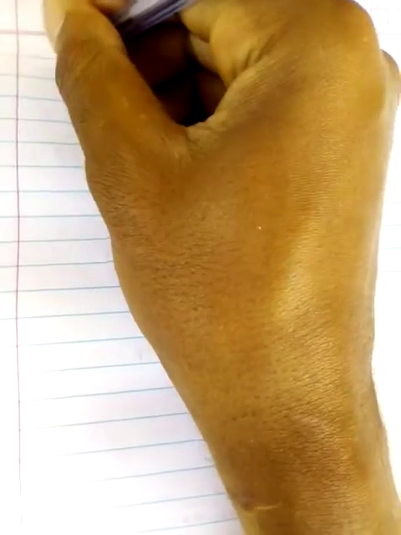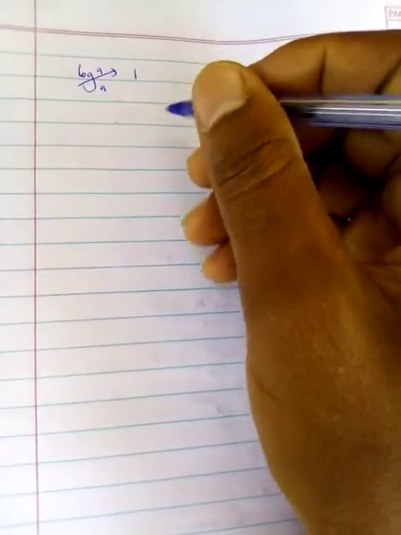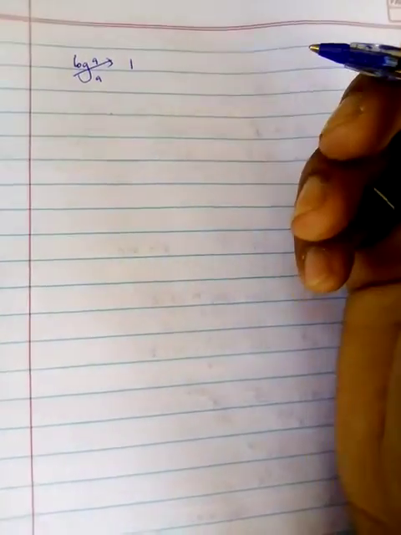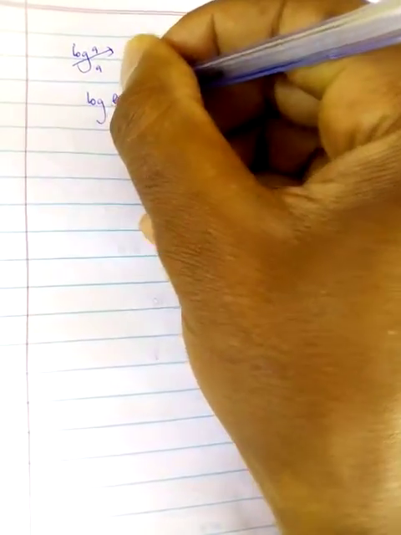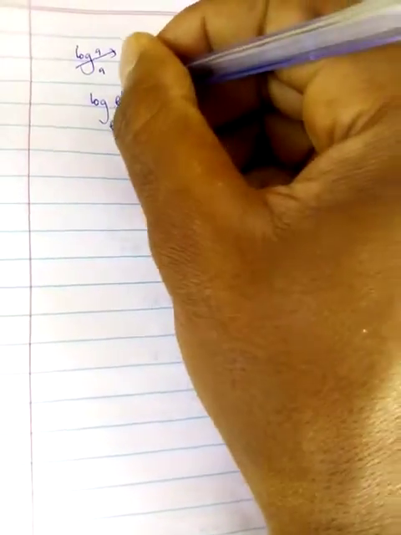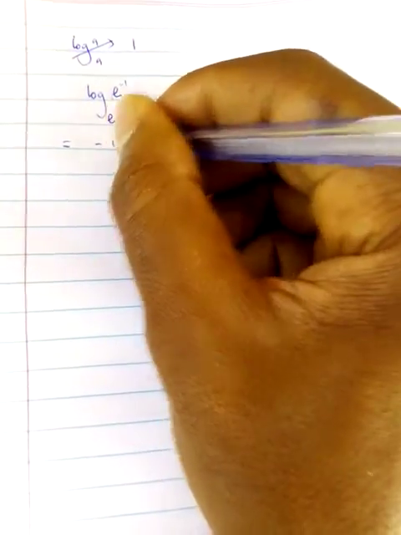Student, we know that the log of a minus the log of b is the log of a divided by b. We know that if I have log of a to base a, this is equal to 1.